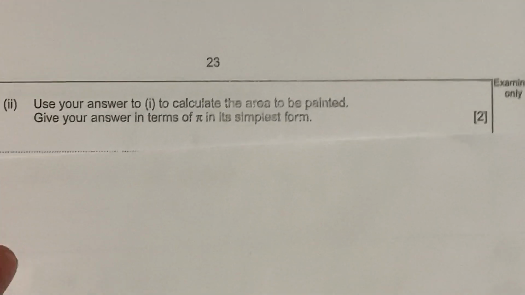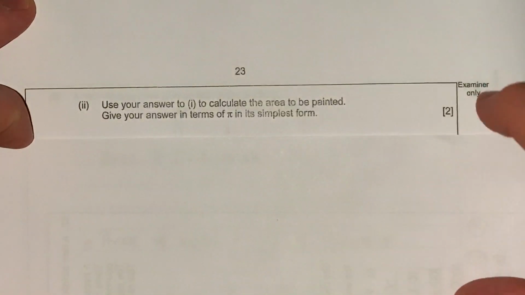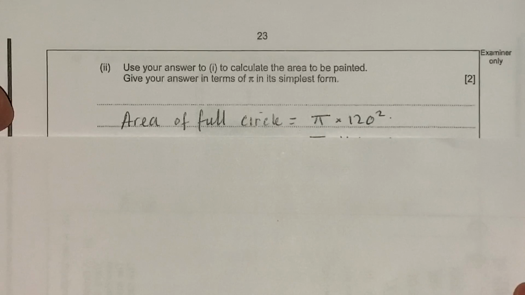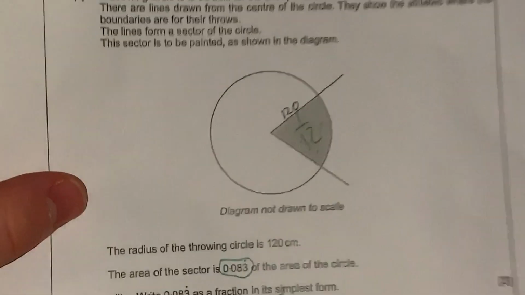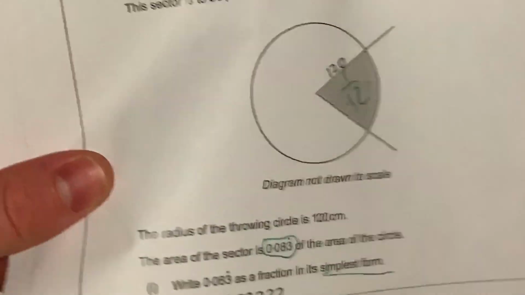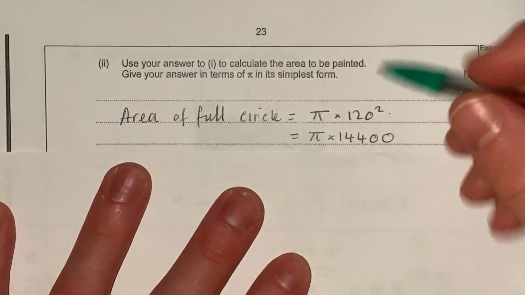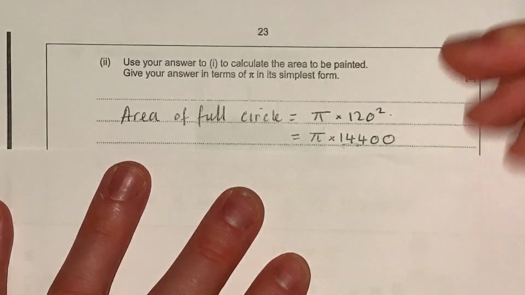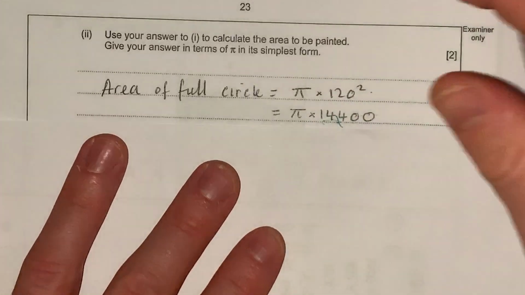So to find the area of just that sector, we know we need to find the area of a circle, and the area of a circle is pi times radius squared. Where did the 120 come from? Well, the 120 has come from the diagram. As you can see, the radius is 120. So pi times 120 squared: 12 times 12 is 144, 2 zeros after. So pi times 144, 14,400.